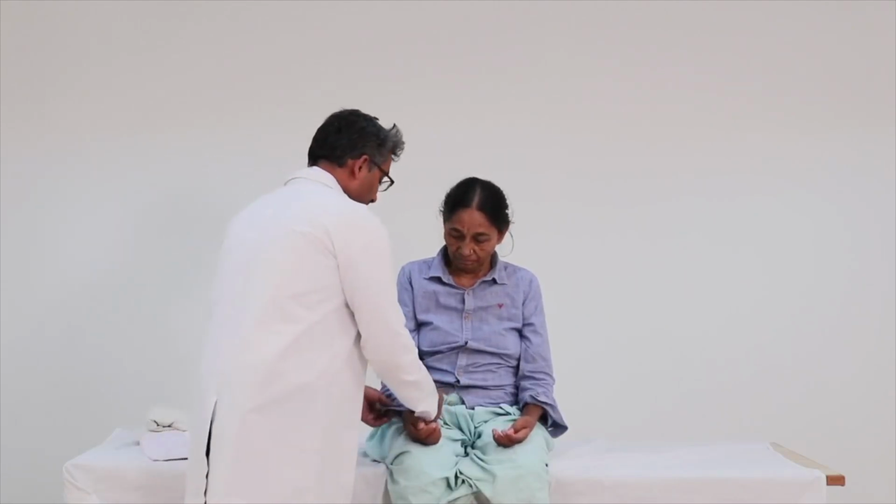She can do without resistance and against gravity. So the power is definitely more than 3, but 4 minus. Wrist flexion, extension.